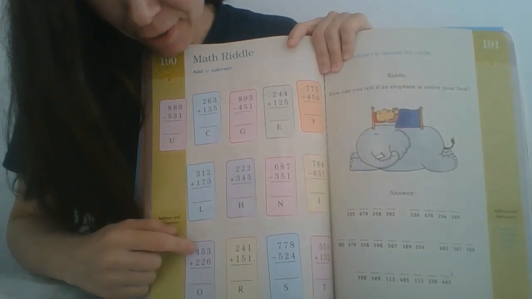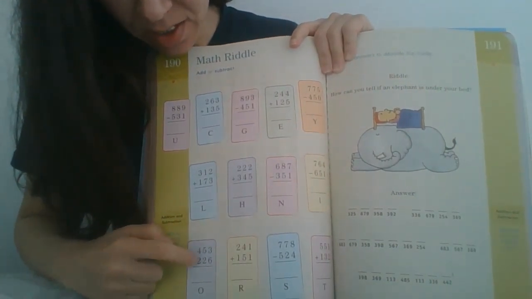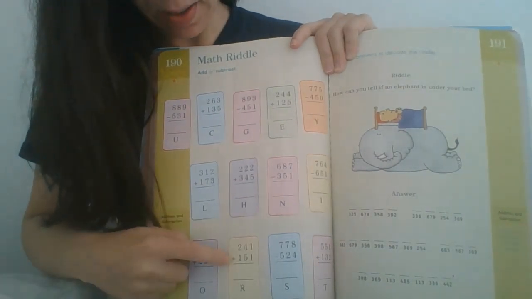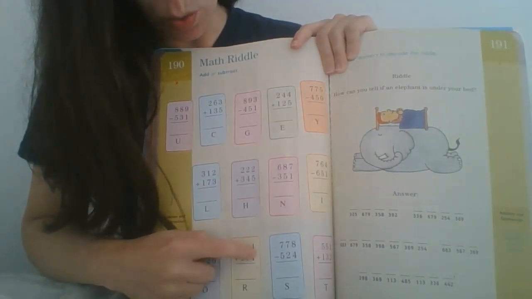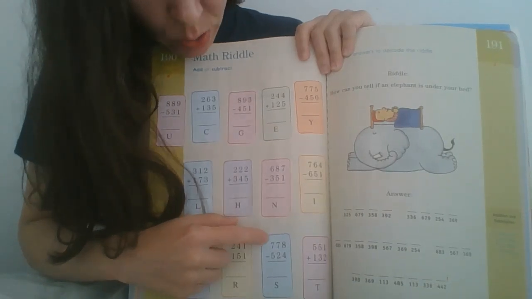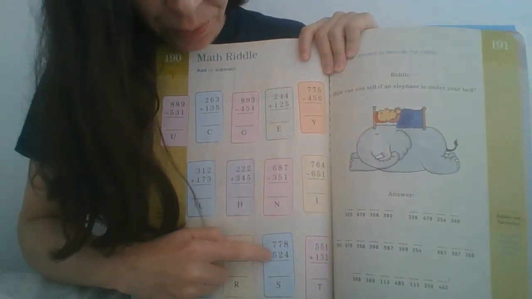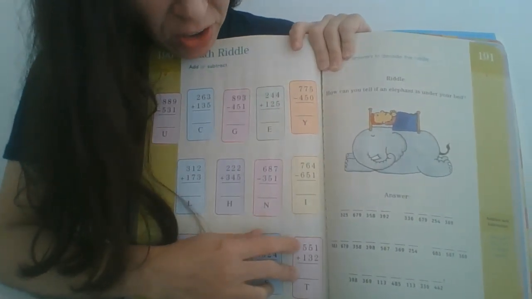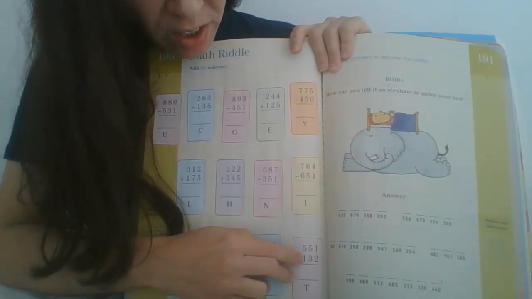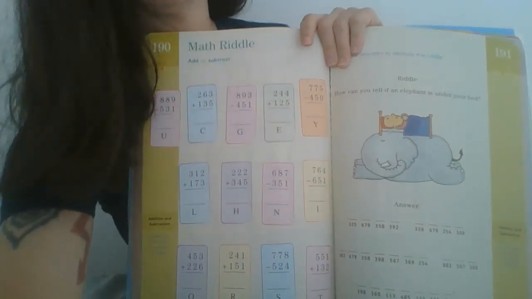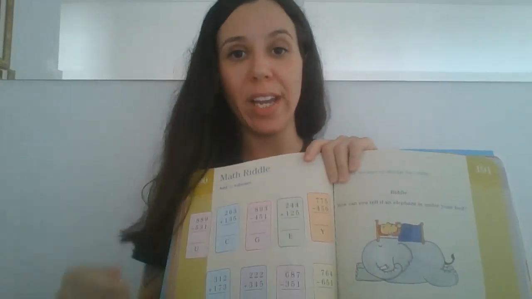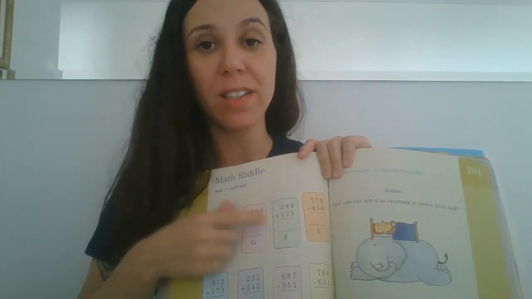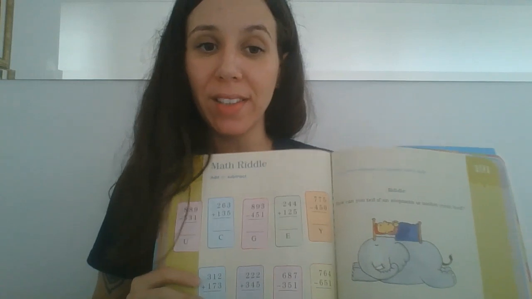This one. 453 plus 226. 441 plus 151. 778 minus 524. And 551 plus 132. Okay, so as you do your calculations, I want you to repeat the numbers and the minus and the plus out loud so you can be practicing, okay?